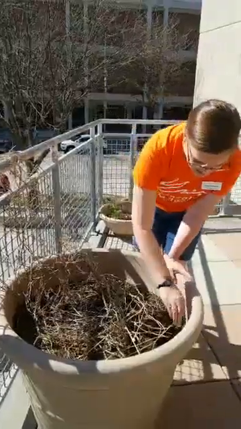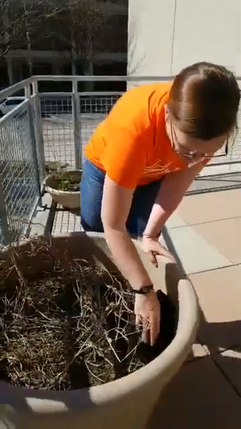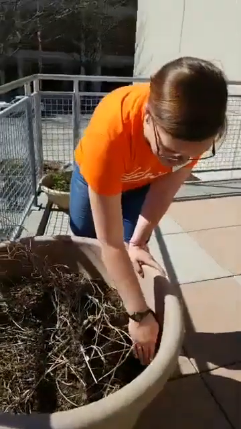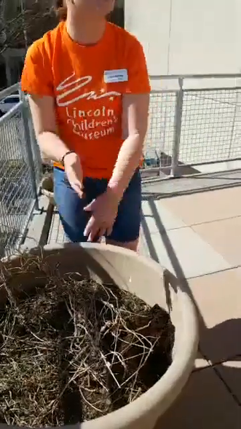And then, what I'm gonna do today, I'm gonna build just a little arthropod apartment, because I don't know if it's going to be an insect or a spider that comes in.